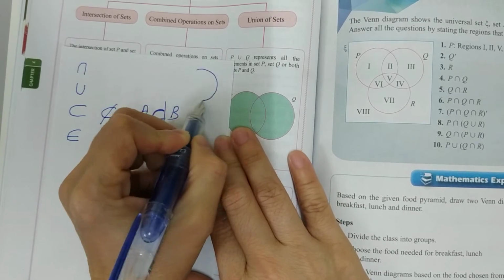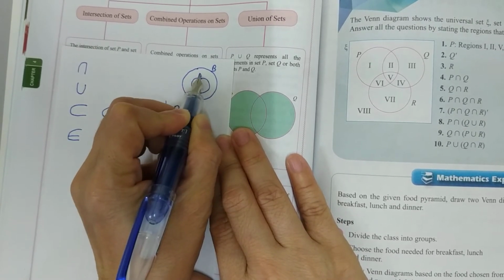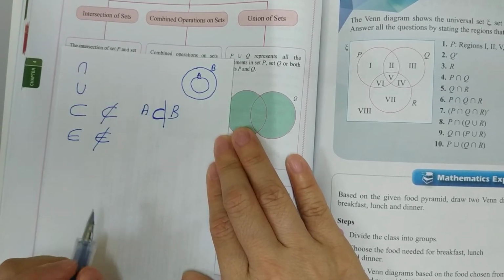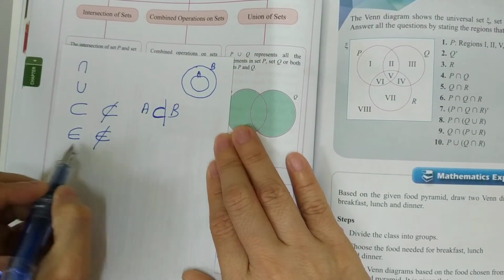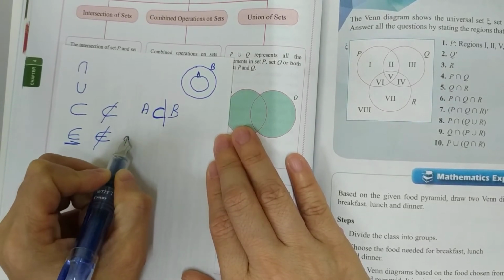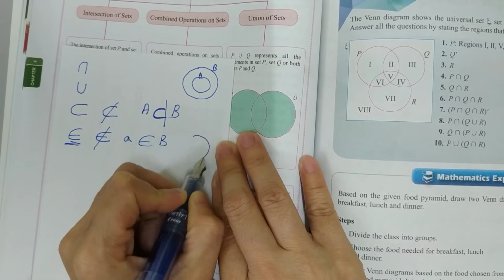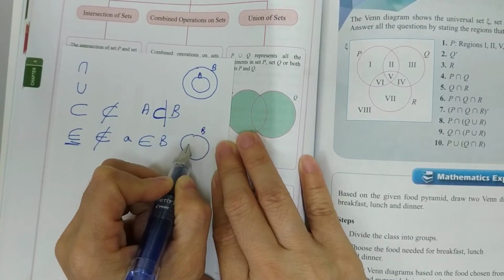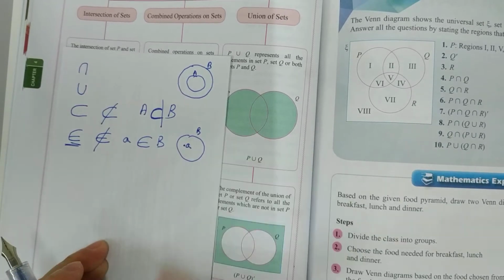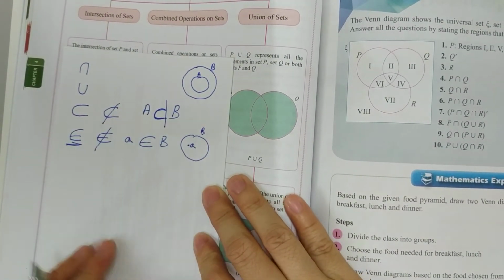That means if this is set B, then set A will be inside of B. It's the same thing for element. If A is an element of B, that means inside set B, we have A. If it's not, you just put a stroke across it.